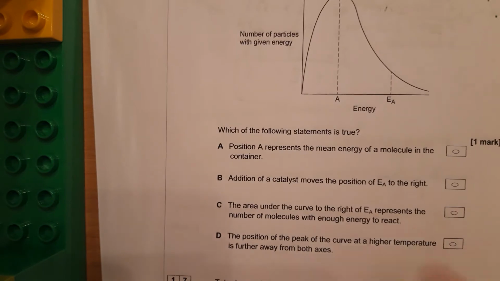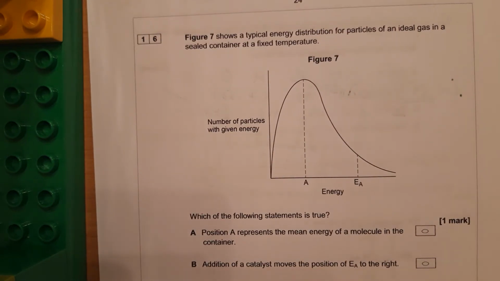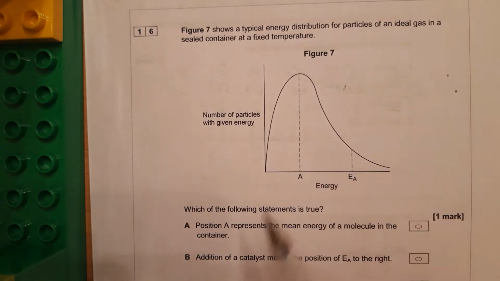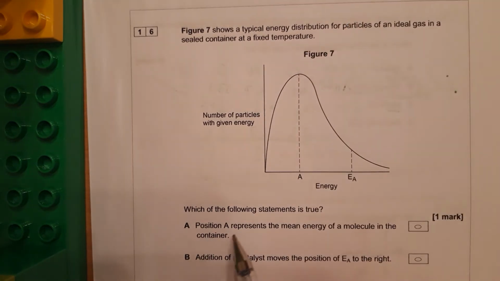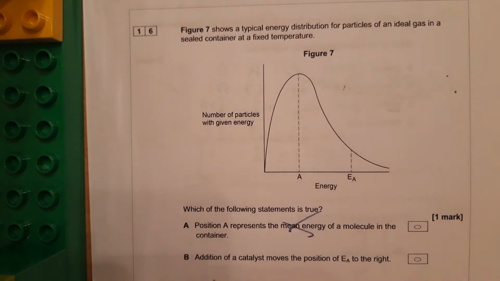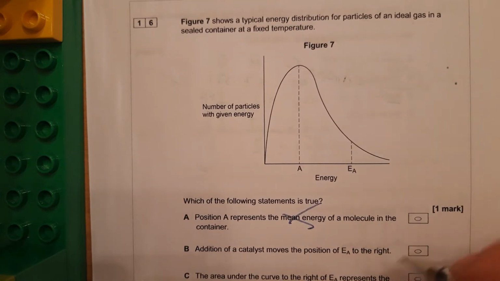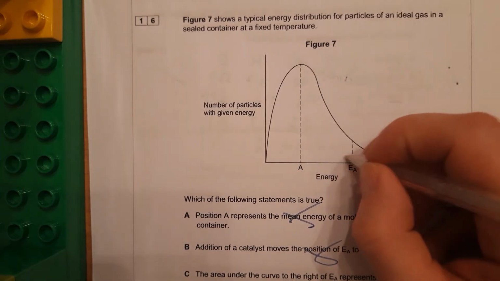16. A bit of a Maxwell-Boltzmann distribution curve. Typical energy distribution for particles of an ideal gas in a sealed container at a fixed temperature. Which of the following statements is true? That's not the mean energy, that's the most probable energy. So position A represents the mean energy? No, it doesn't. Addition of a catalyst moves position EA to the right? No, it doesn't. It moves it to the left.